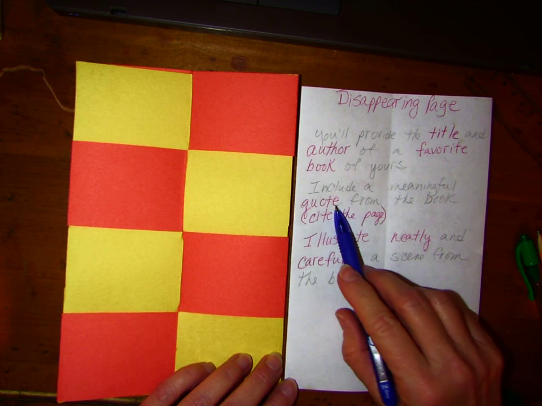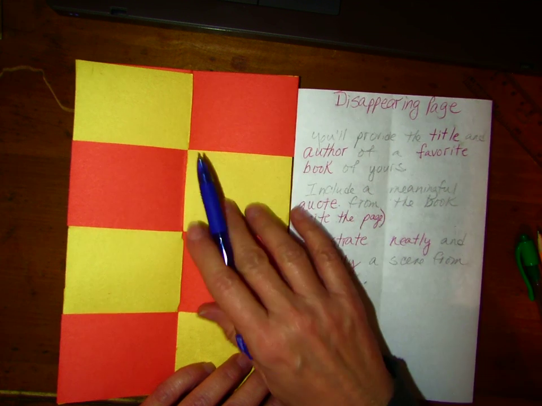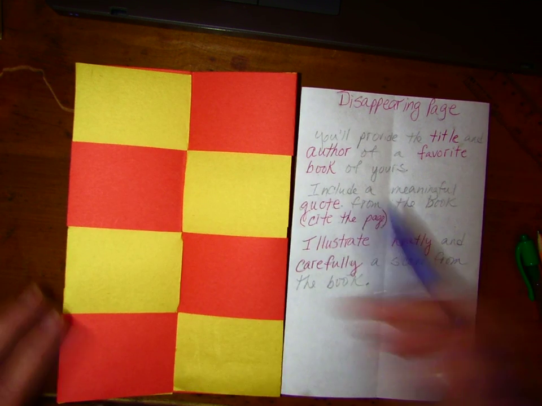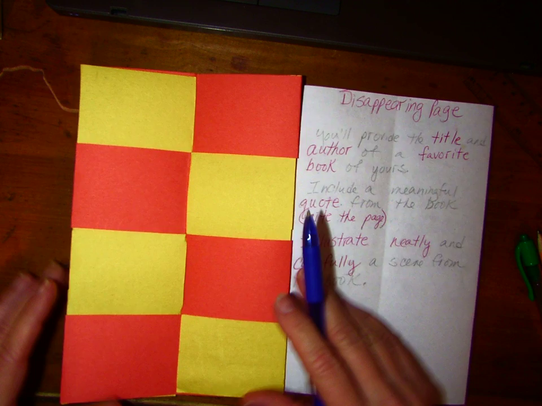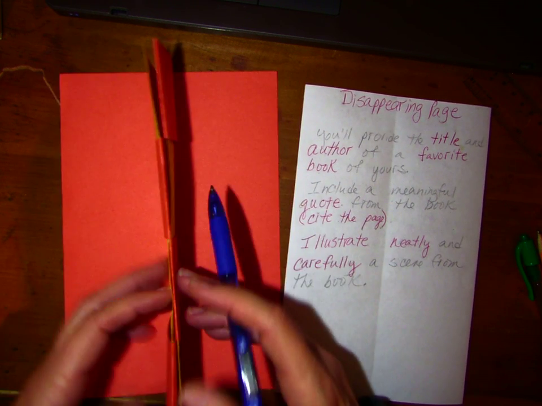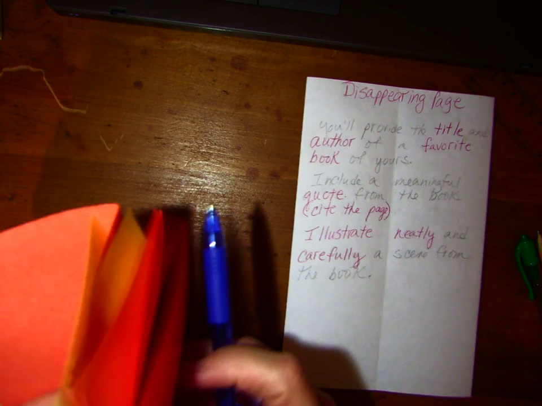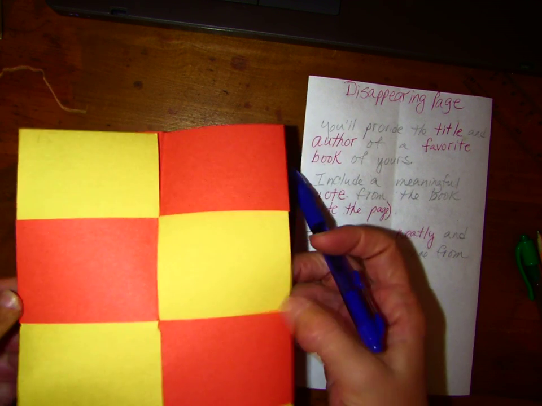Once again, you'll include a quote from the book, and you'll cite the page of the quote. You'll need the title, the author, and an illustration. This needs to be carefully done. It needs to be your best work. And then that's what will fold back up and will disappear.